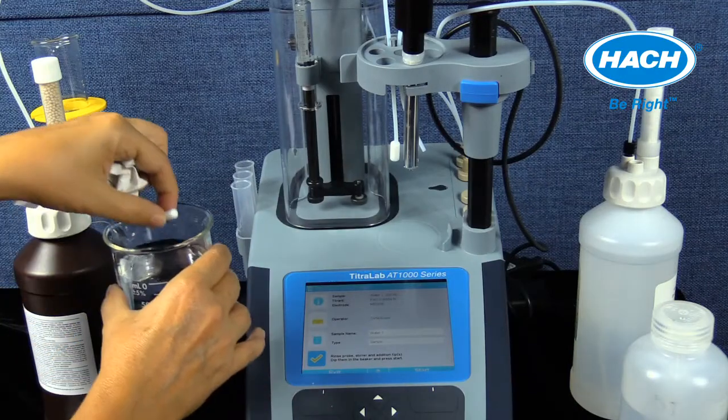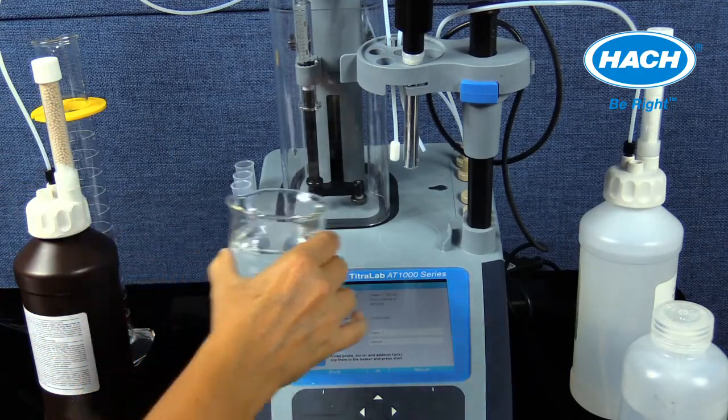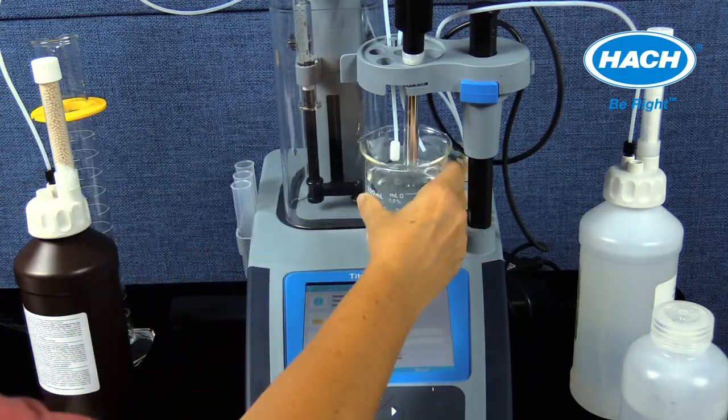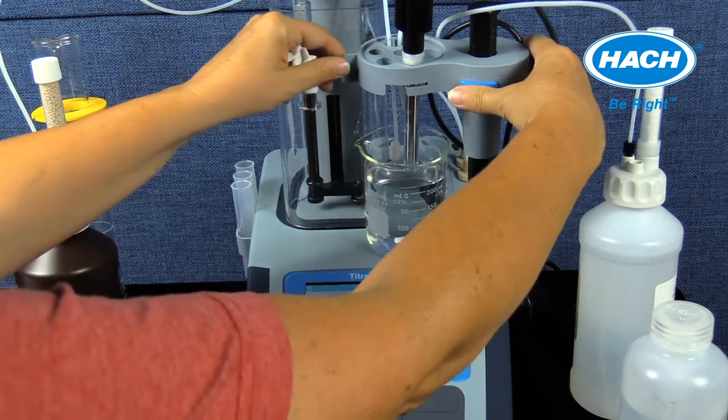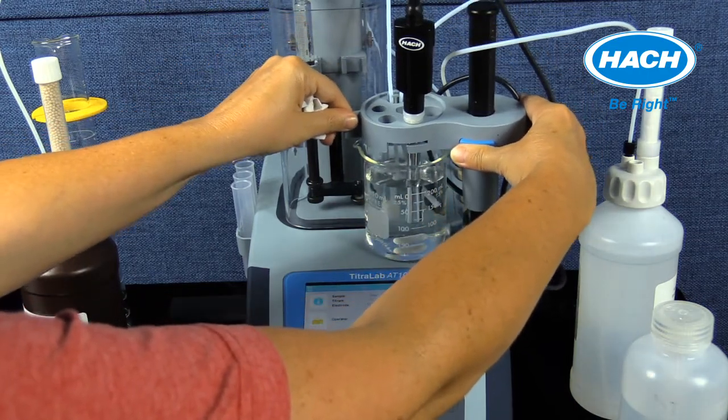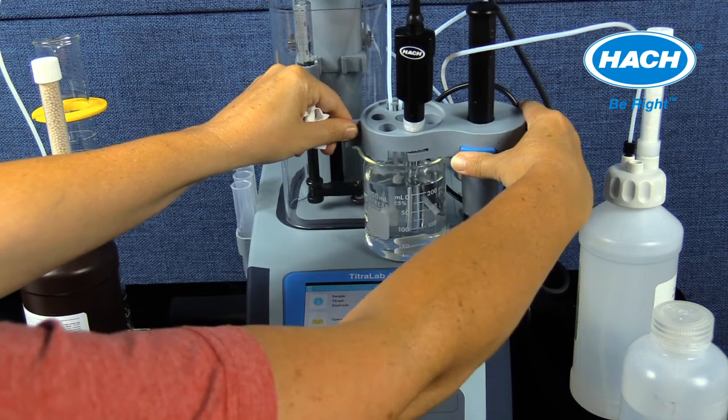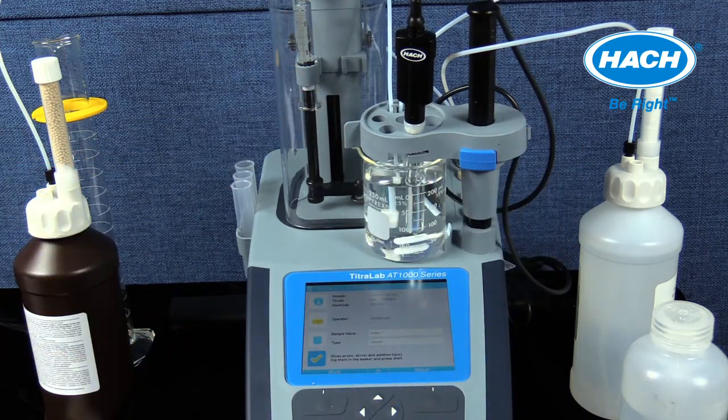Steps 2 and 3: accurately measure out 200 ml of sample using a graduated cylinder into a clean glass beaker. For other applications, the amount may be different. Place a clean stir bar into the sample beaker and attach the beaker onto the sensor holder. Lower the sensor holder appropriately in step 4 and select Start.